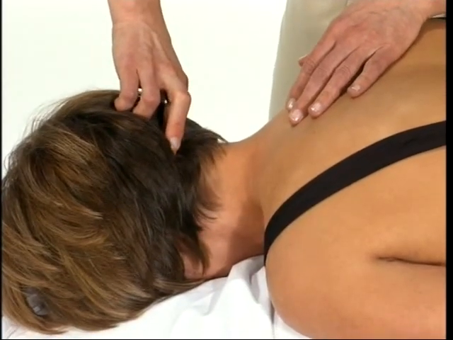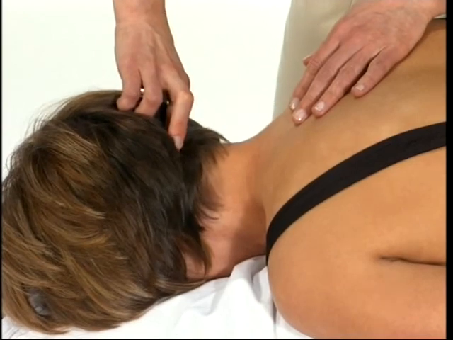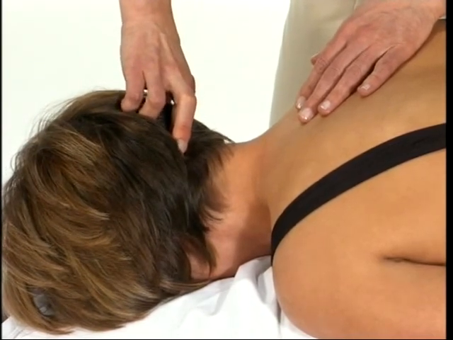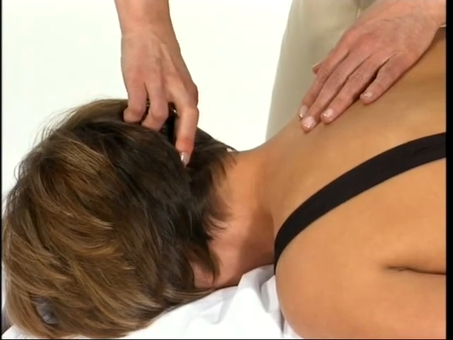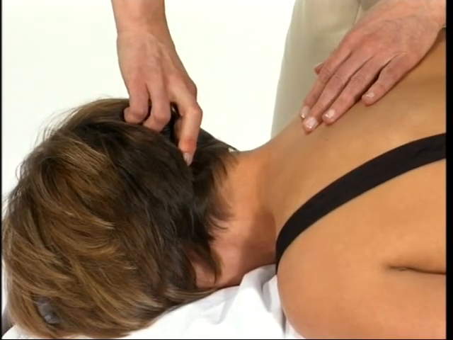Only so much pressure is exerted that it's sub-threshold pain. The patient should feel it, but it should be either a good hurt or it should not be painful.